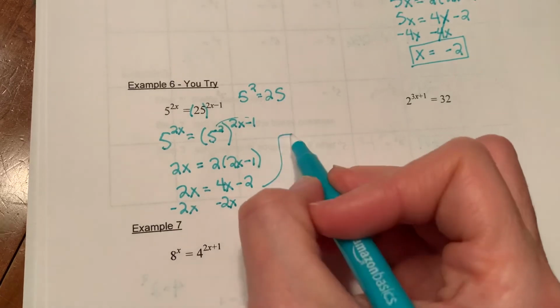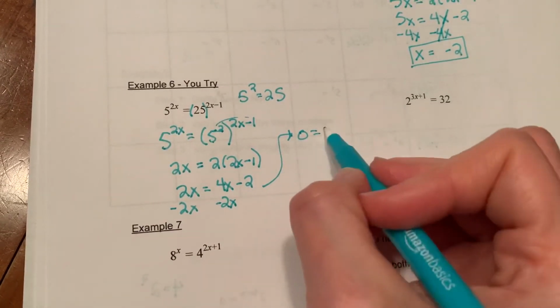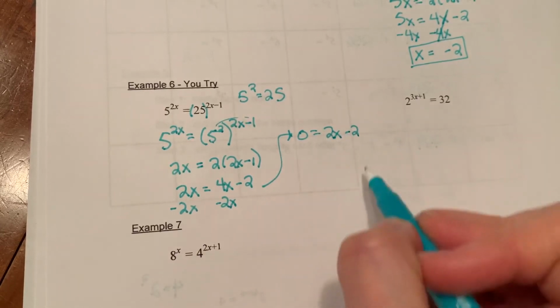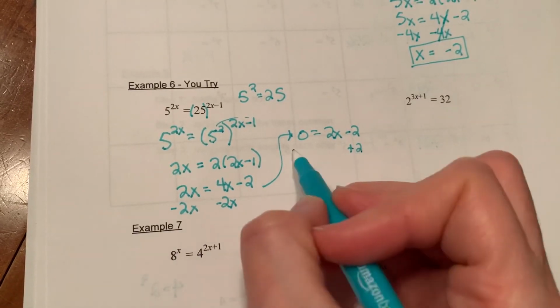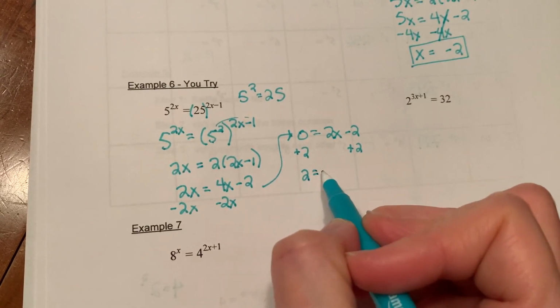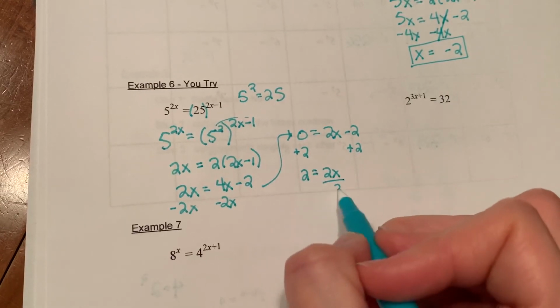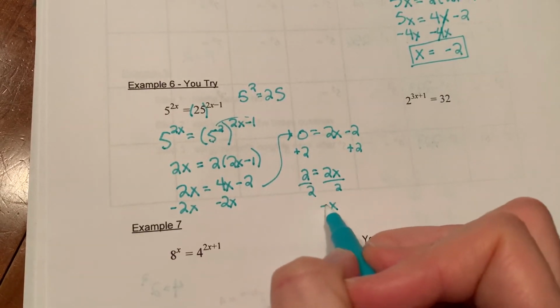I'm going to work up here. On the left, I'm going to have 0. That's okay. 4x minus 2x is 2x minus 2. Now I'm going to add 2 to both sides. 0 plus 2 is 2 equals 2x. These add to 0. Divide by 2. So x equals 1.